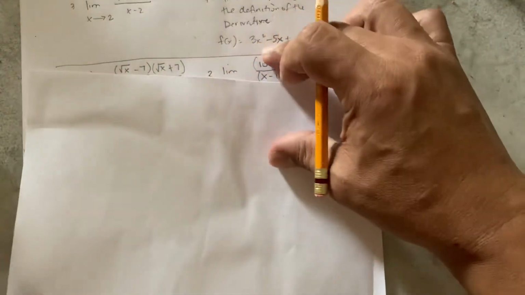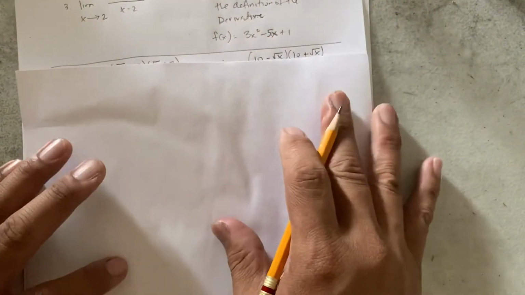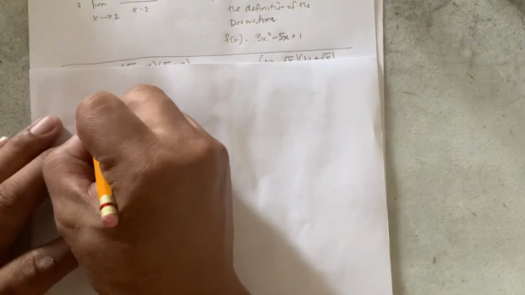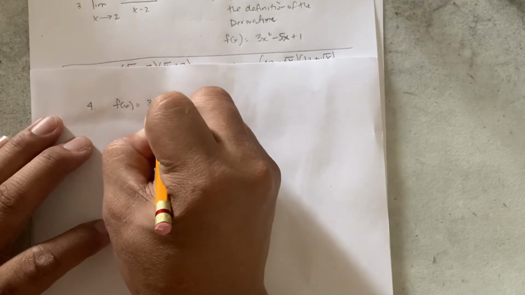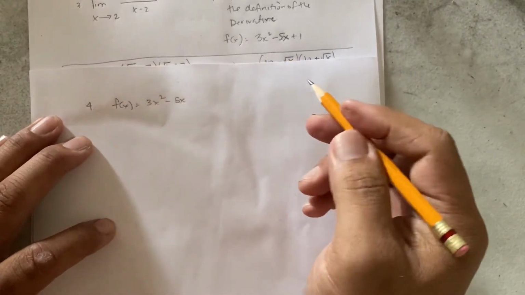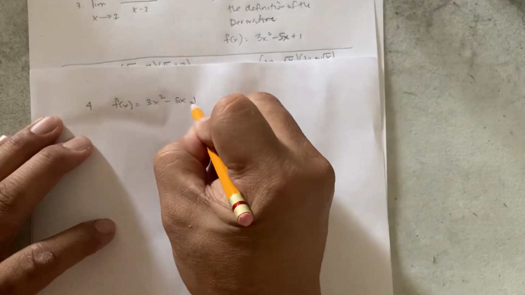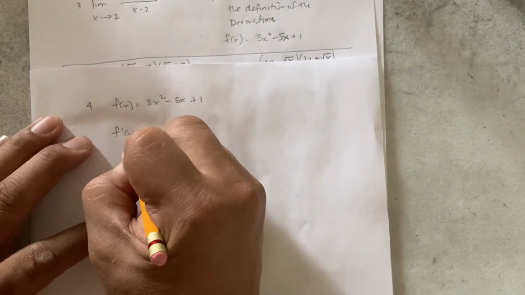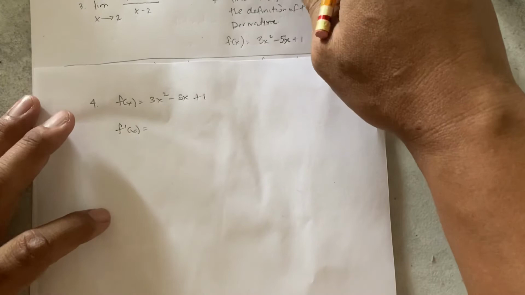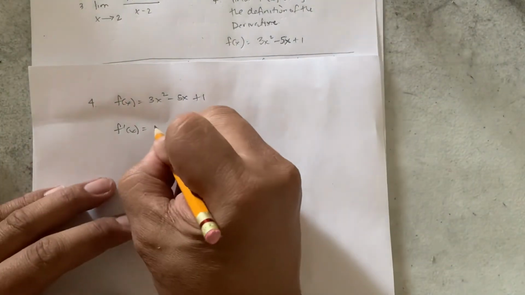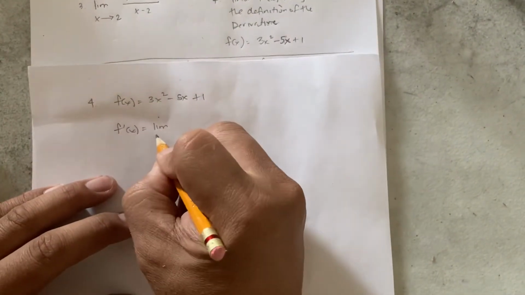Number 4: f of x equals 3x squared minus 5x plus 1, and I'm going to use the definition of the derivative to get the derivative. Of course, the derivative in the next chapter will be much easier. For today, we're just going to use the definition of the derivative.